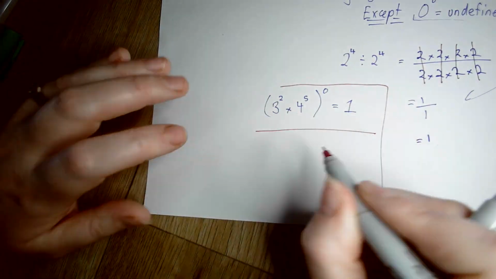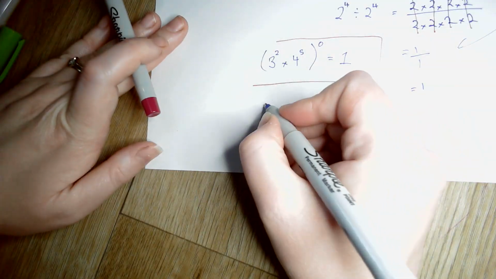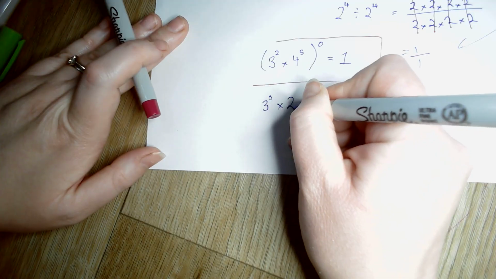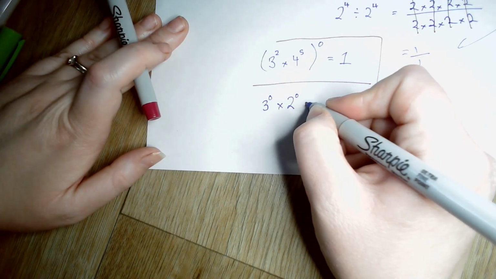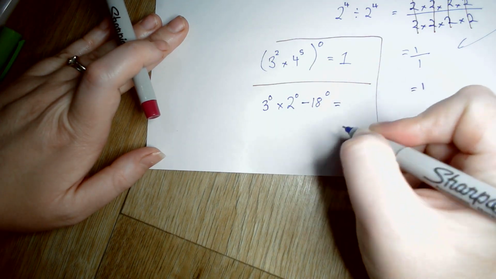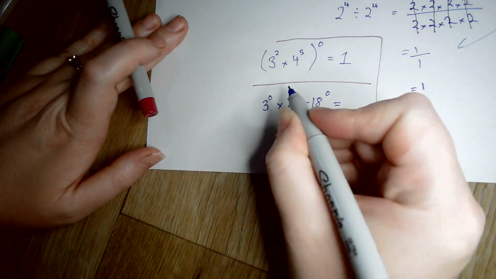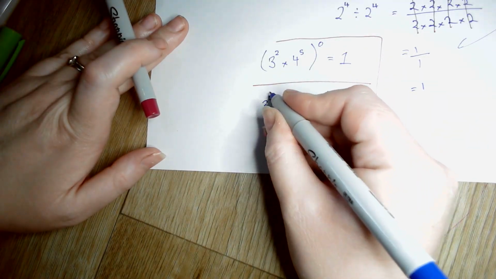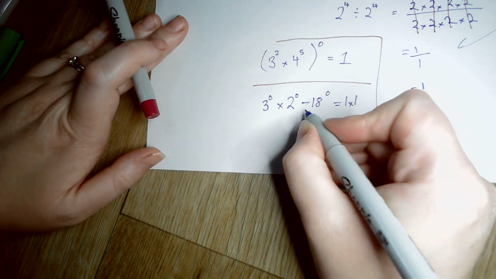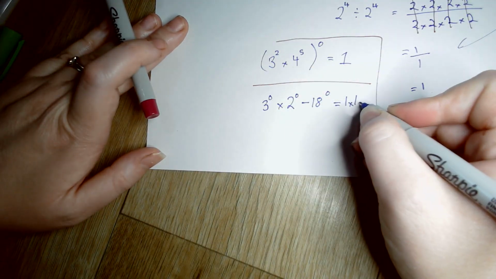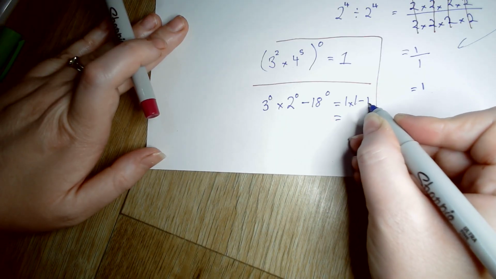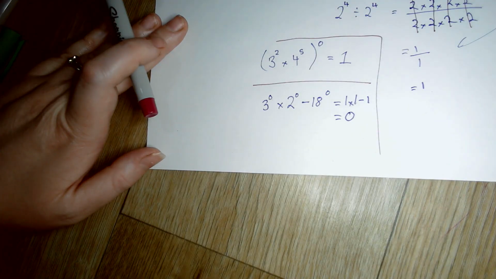But if you had a question where there are powers of zero involved in multiple things, like let's say 3 to the power of 0 times 2 to the power of 0 minus 18 to the power of 0, this isn't just 1. We've actually got 3 to the power of 0 is 1, times 2 to the power of 0 is 1, minus 18 to the power of 0 is 1. So we end up with 1 times 1, which is 1, minus 1, which ends up being 0.